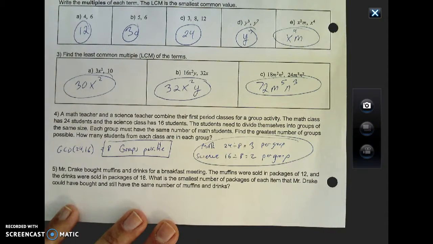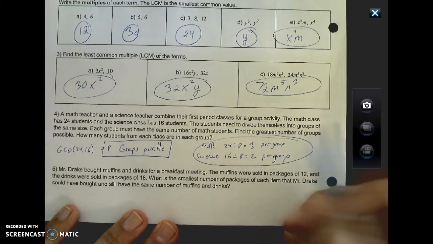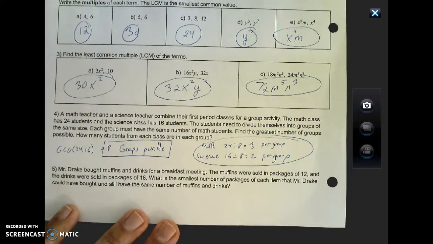There's 8 total groups, that means there's 5 per group. 5 times 8 is 40, and if I add together 24 and 16, you'll find out we have 40 total students.